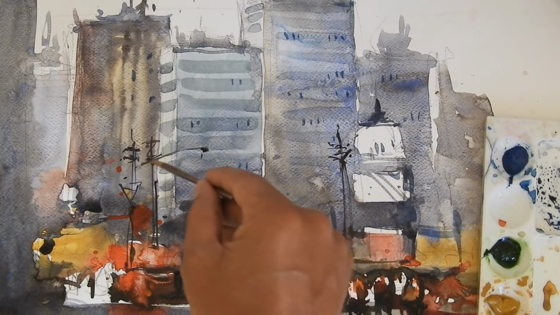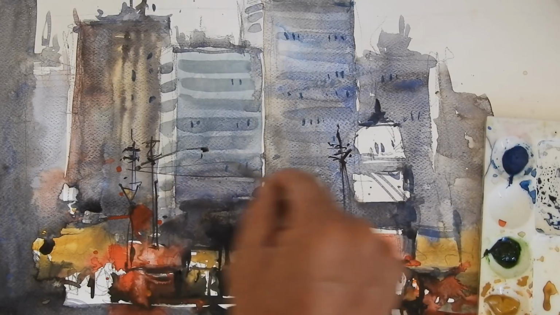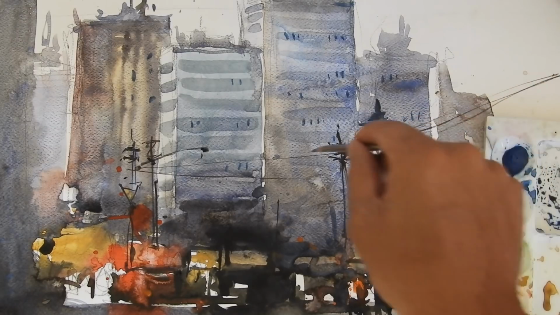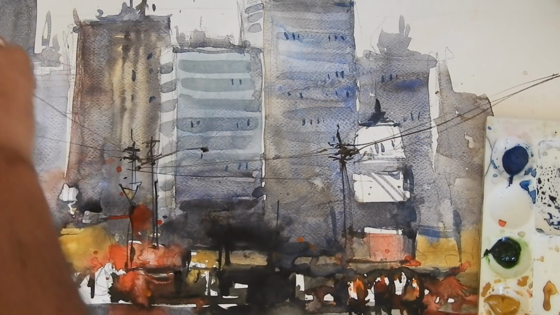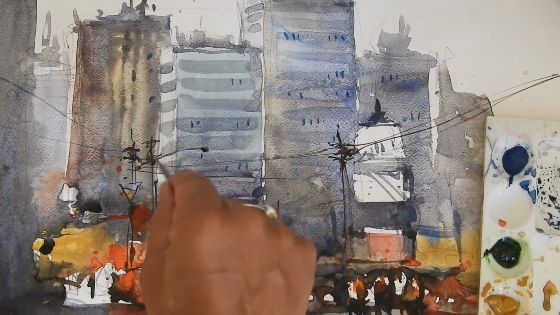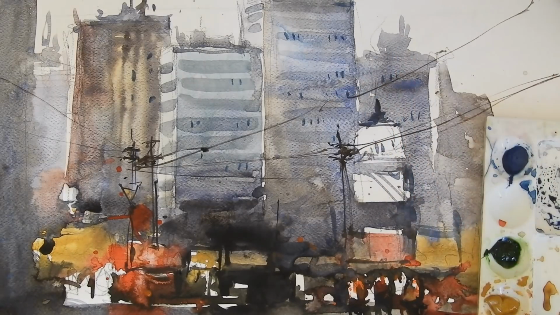And some electric wire. If you want, you can add some more. You have to do a lot of this. You have to experiment like this.